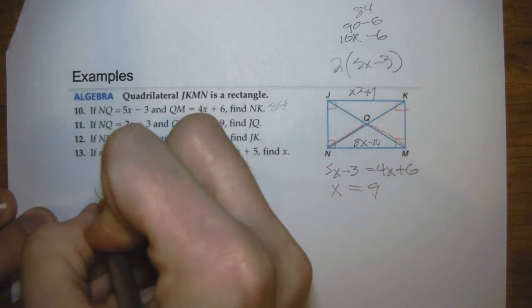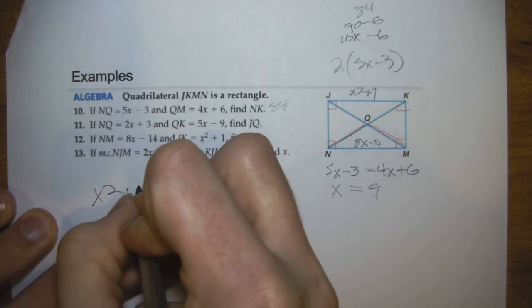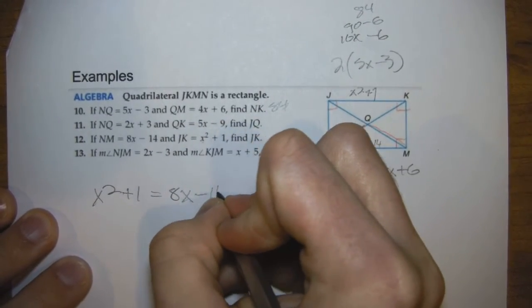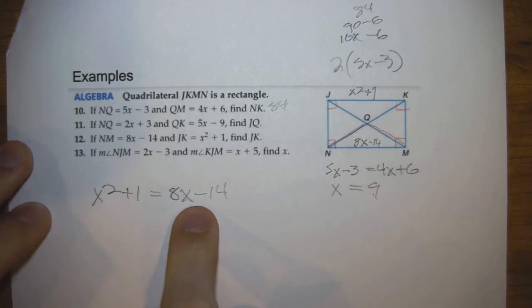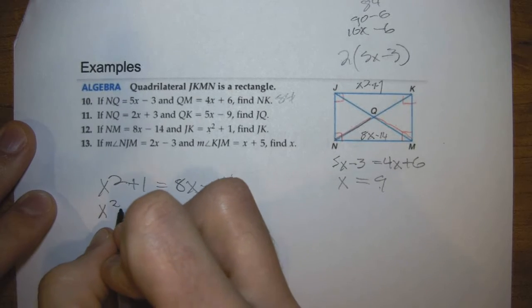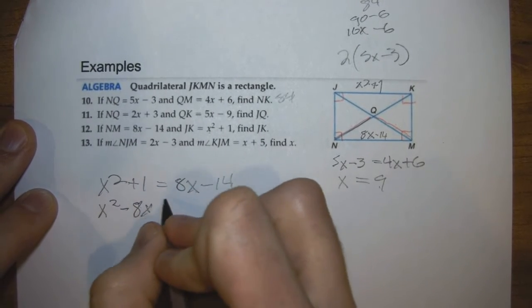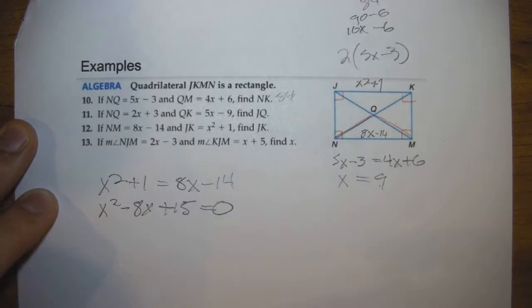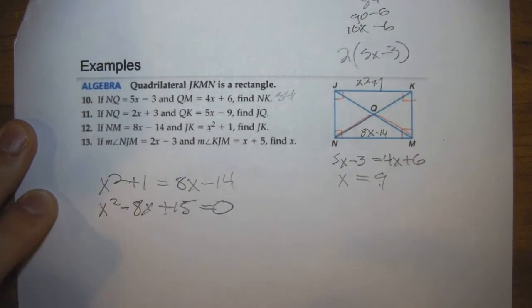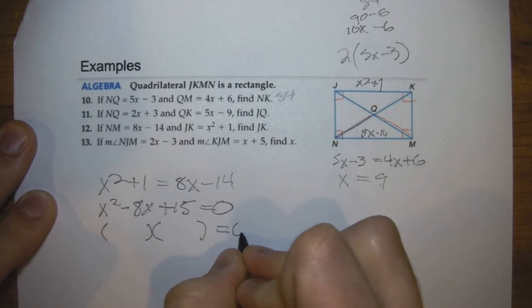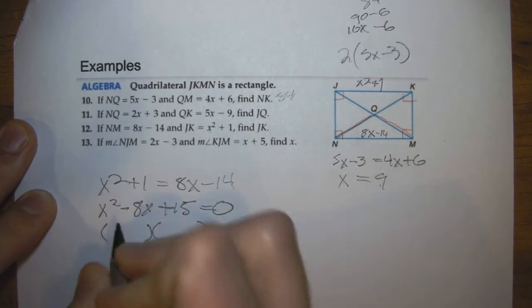So we could say that x squared add 1 is equal to 8x subtract 14. So one thing I'm going to do is try and get everything over here on the left-hand side. So x squared subtract 8x add 15 is equal to 0. All right, I'm going to try and factor this out, just because I don't want to use the quadratic formula if I don't have to. Factoring is a lot faster.